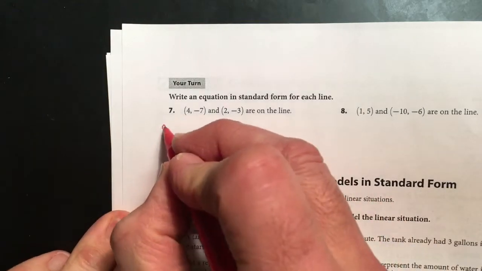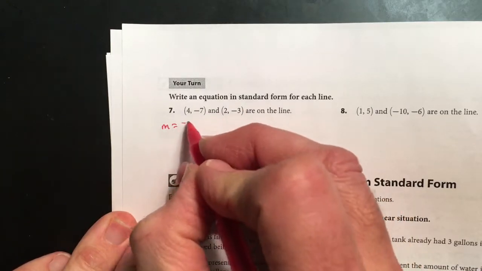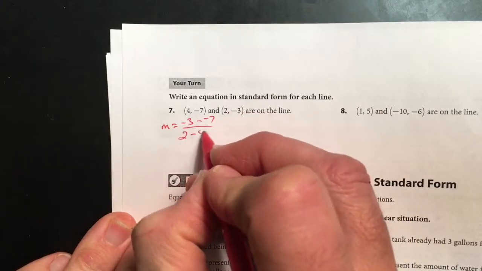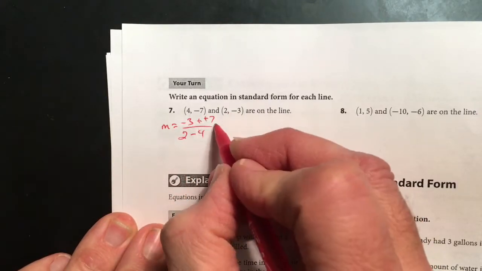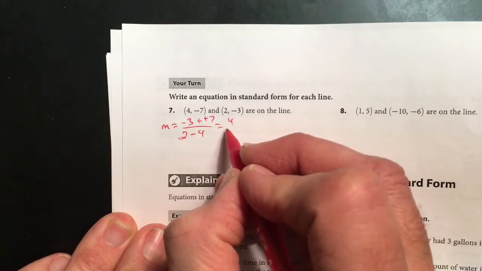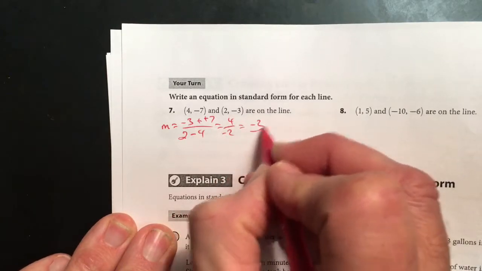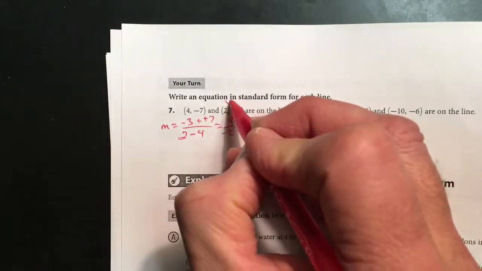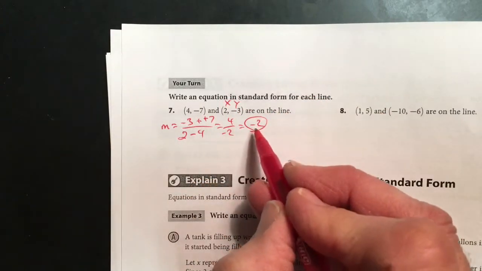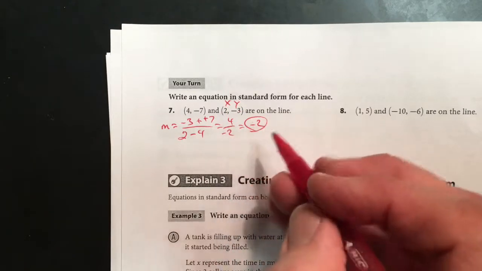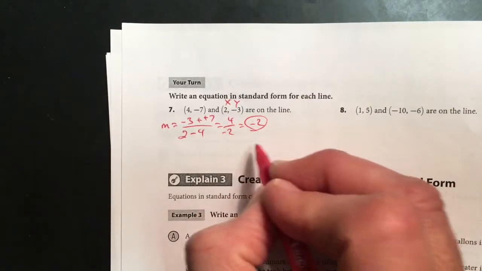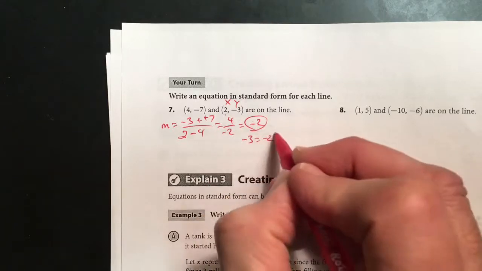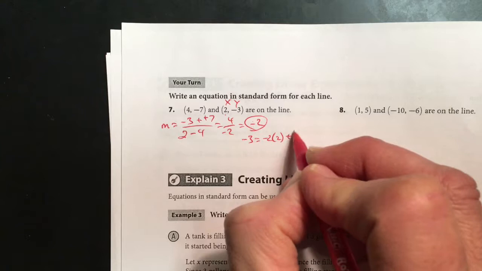So quickly on the slope here, it's m equals, so it's -3 minus a -7, over 2 minus a 4. That's a plus, so that's going to be a 4 over -2. The slope is -2 again. I pick one of these points. This is x, this is y, and of course this is m. Put those three numbers into slope-intercept form. So y is -3 = -2 times 2, plus b.